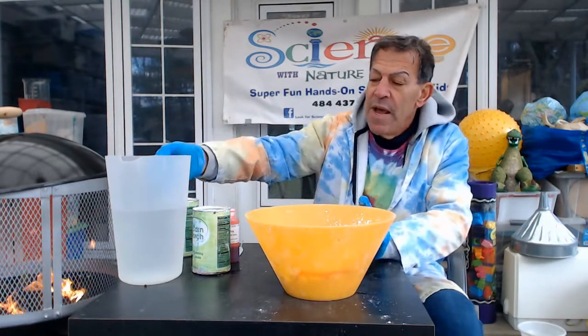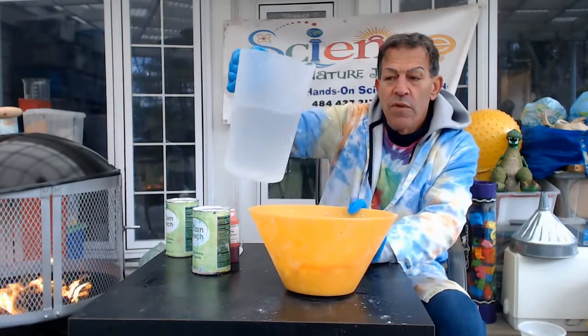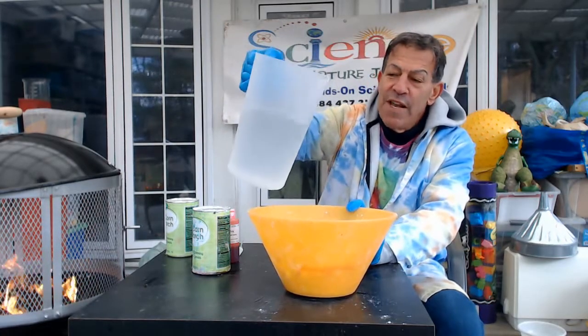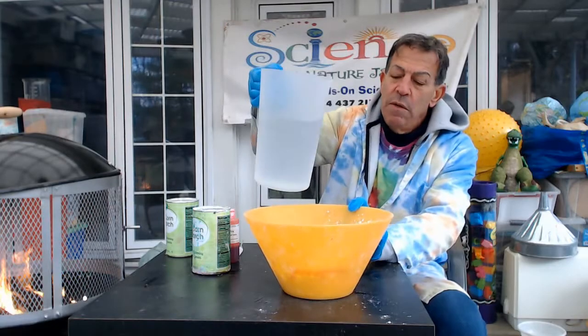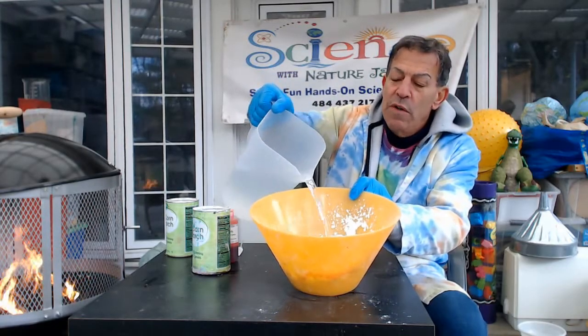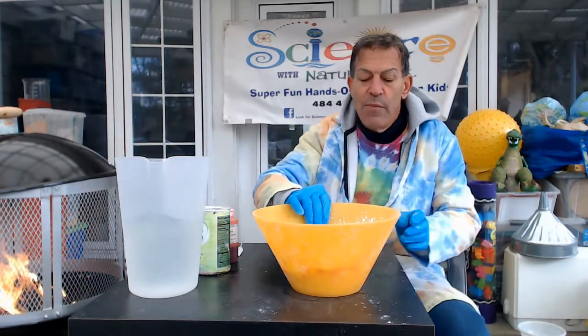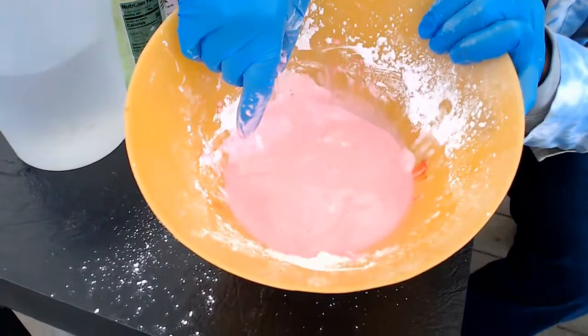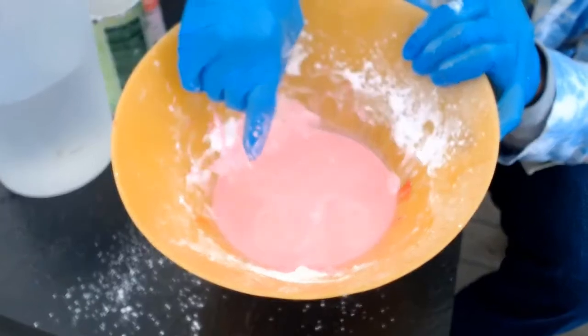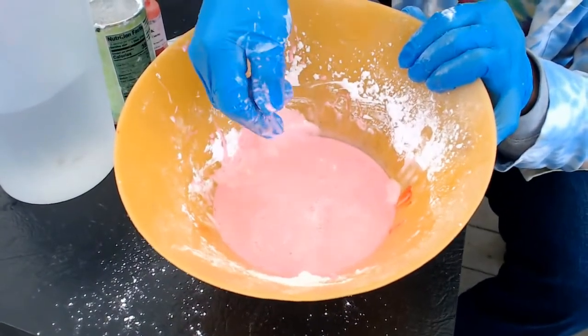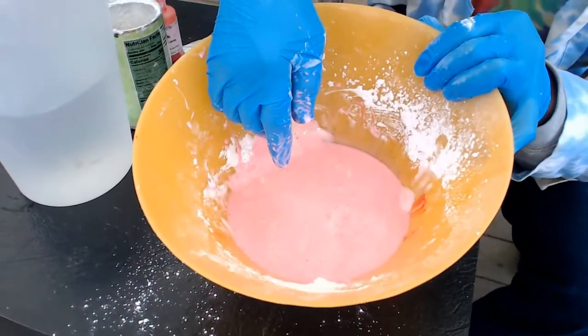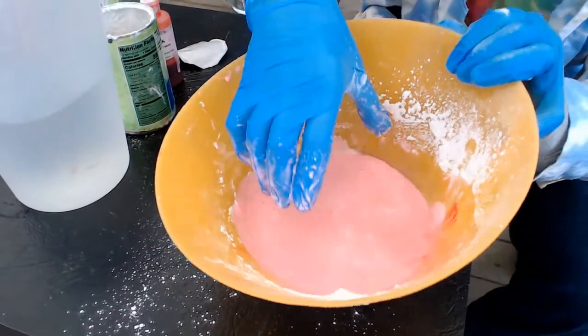Now we're going to take our liquid water. You can see water takes the shape of the container it's in, and we're going to pour some of this liquid water into the cornstarch, and then we're going to mix it together. Now that I've mixed the cornstarch and water, the solid and the liquid, and the food coloring, which is also a liquid, I've created something called oobleck.